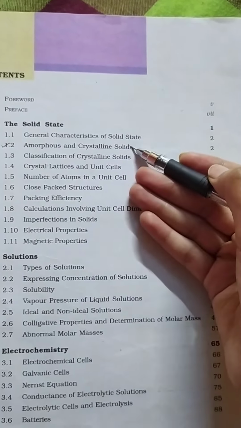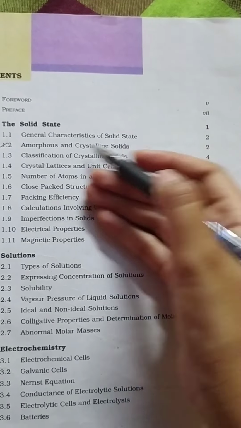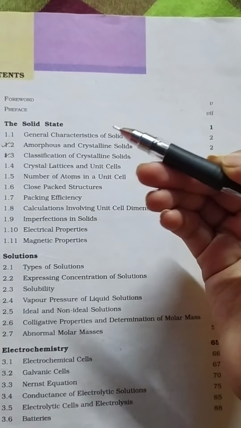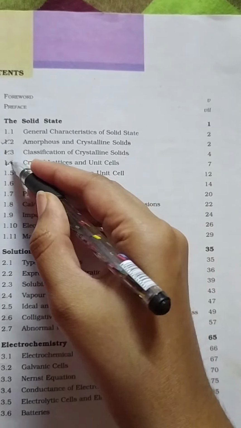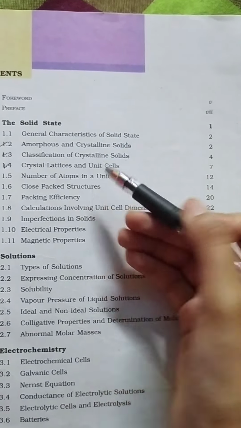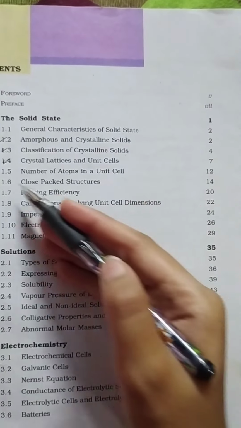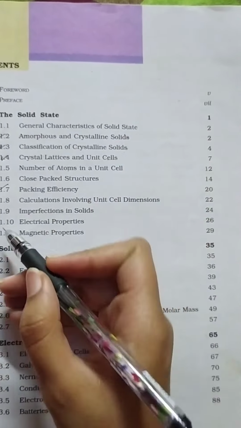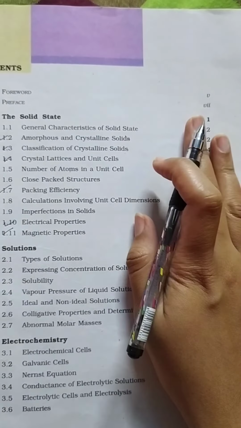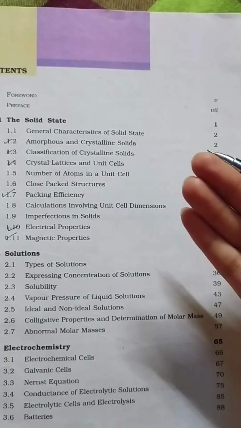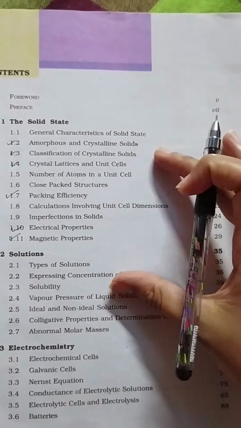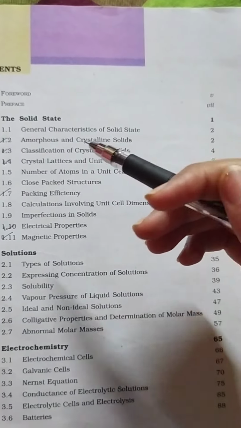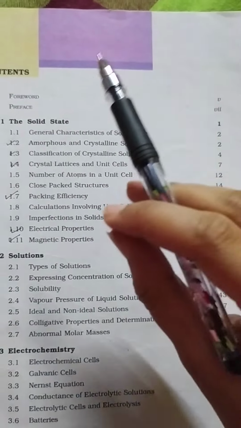Next, second important, is the classification of crystalline solids. This is the topic of how crystalline solids are classified. You have to read it. Next is what crystal lattices and unit cells are. This will be asked in the examination. Next is packing efficiency. Next, electrical and magnetic properties are also very important in the solid state chapter. You have to read it, it is a very easy chapter.